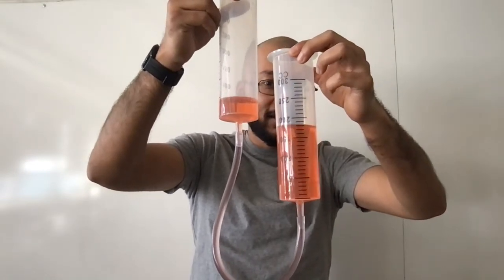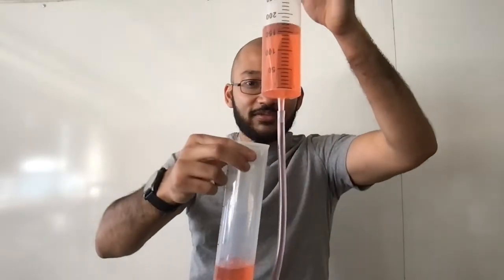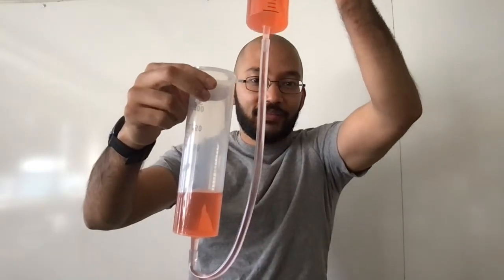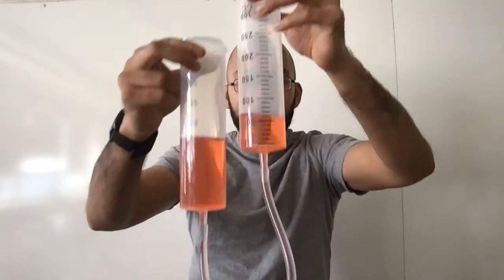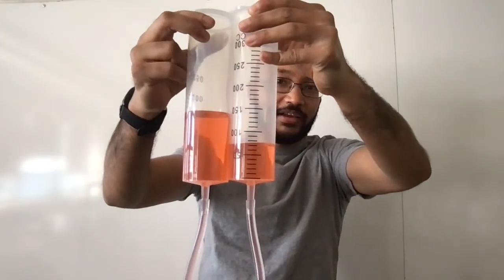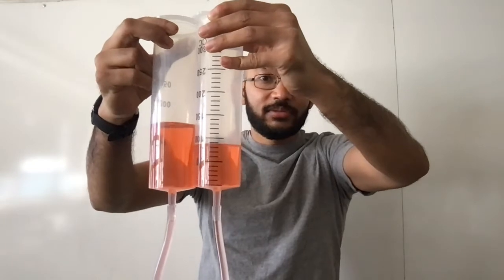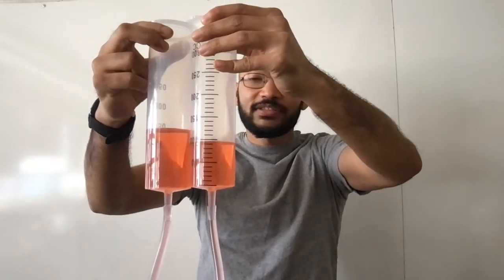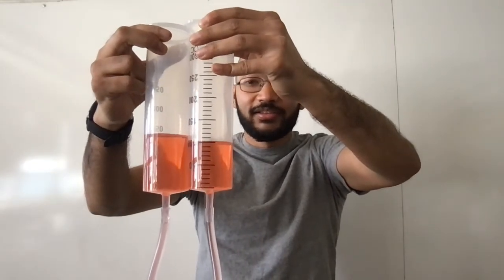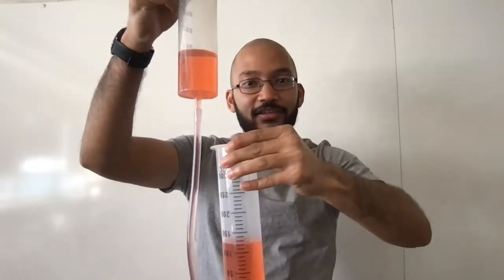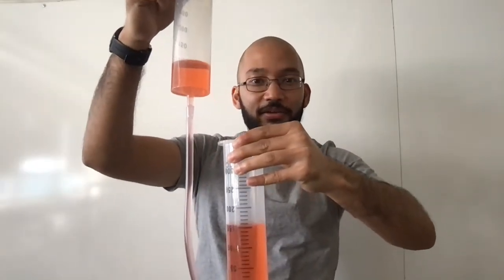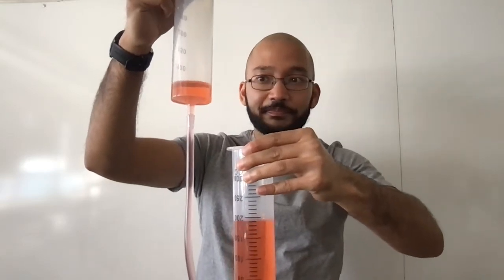And something more than that is the greater the difference in height, the faster the movement. You can see it's filling up really quickly. And when the difference in height between them isn't that big, the flow rate of the water is less. So you're seeing that the greater the difference in height, the greater the flow rate of the water.